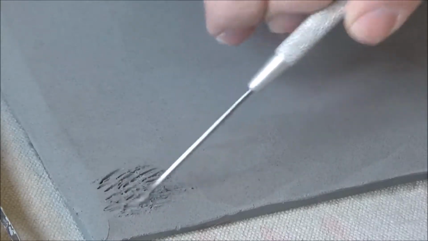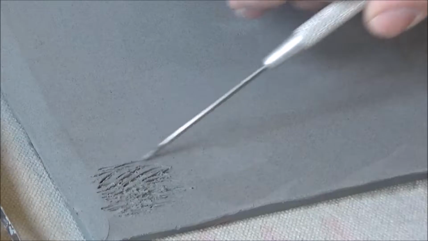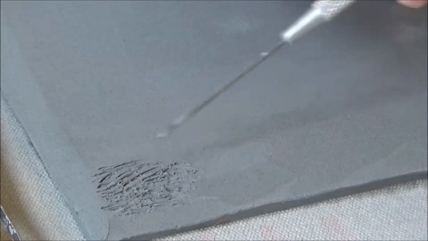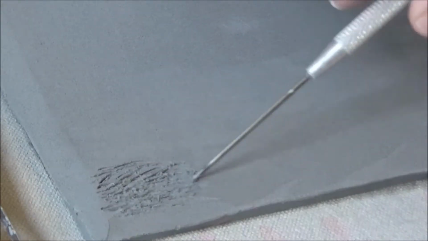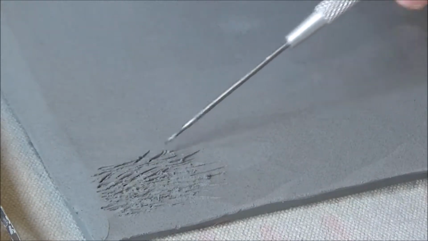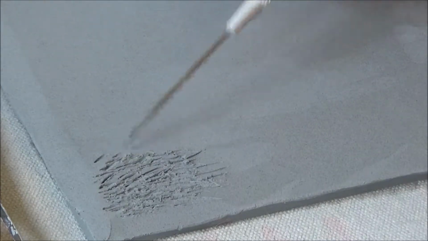So this would be good for things like dogs with short hair, cats, rabbits, anything that has fairly short fur. Okay? So that's one way to do it, and I would just sort of cover the whole surface of my animal with a nice fur texture.